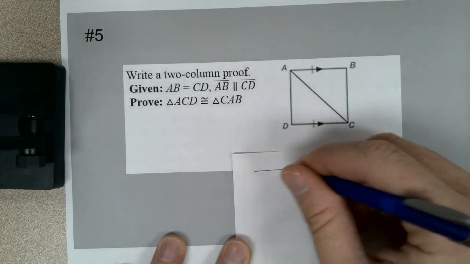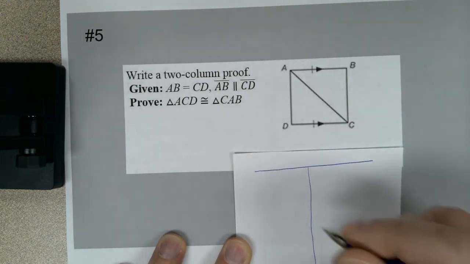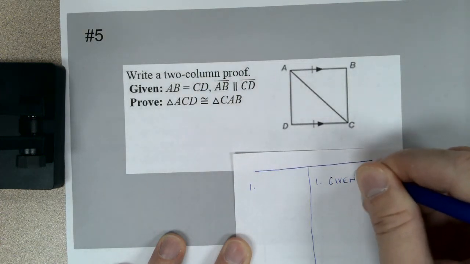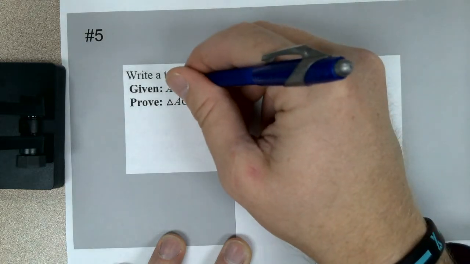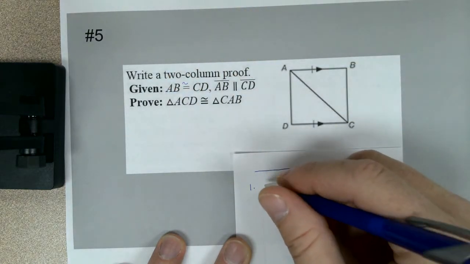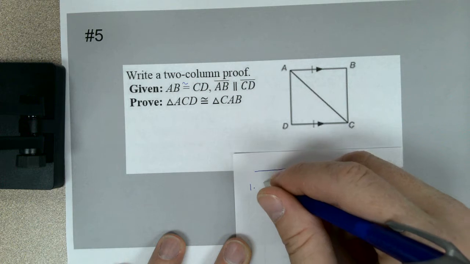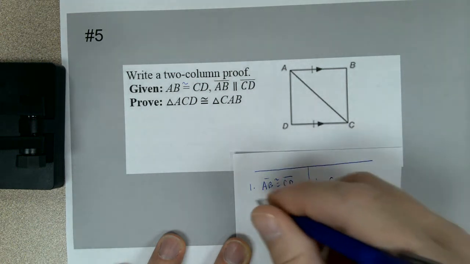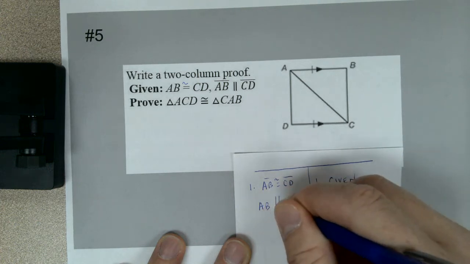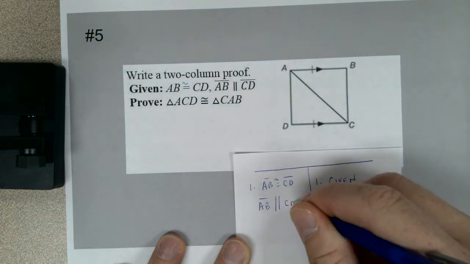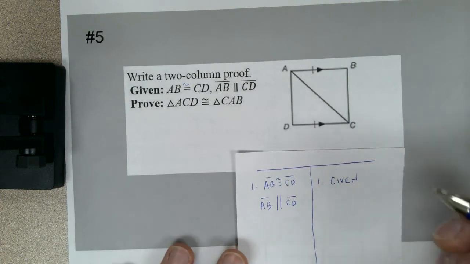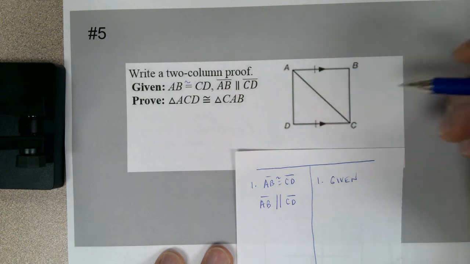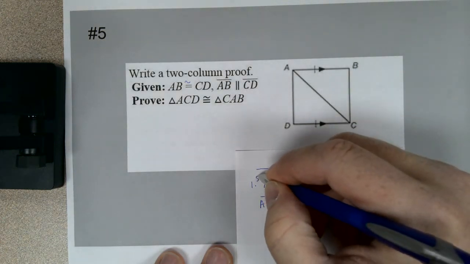So here we go. On this one, just like the other ones, we're going to fill in our given. Now this should say that AB is congruent to CD, so I'm going to add that little tilde there. AB is congruent to CD, and AB is parallel to CD. And we notice AB and CD are already marked in our picture. That's one pair of sides.